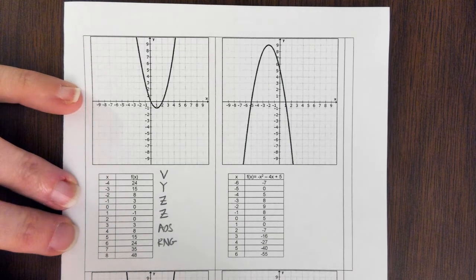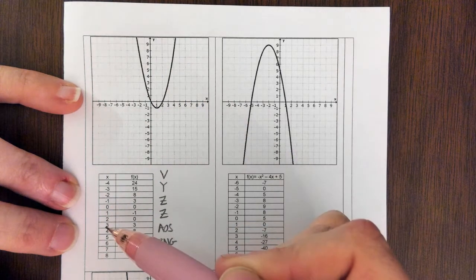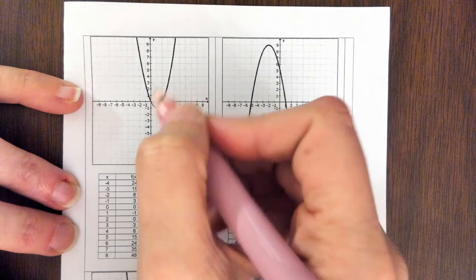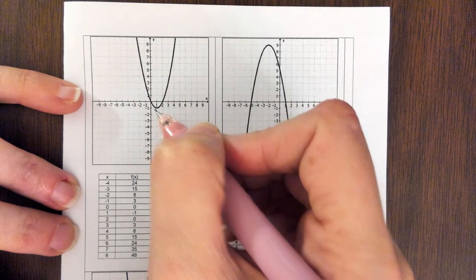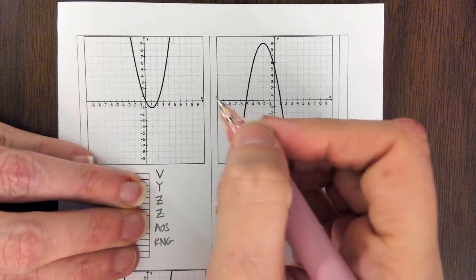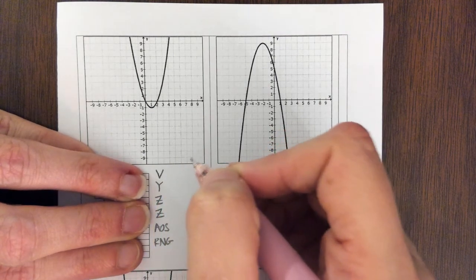The first thing I'm going to do, we're going to start by looking at the table. For this one, we're going to start with the graph first, and then we'll go to the table, and then for this one, we'll start at the table and go to the graph. So we're going to find the information on our graph, and then we're going to confirm it on our table. Okay, so let's just pretend that's not there. Okay, so if I look for the V, V is vertex. And remember, vertex is an (h, k) format.